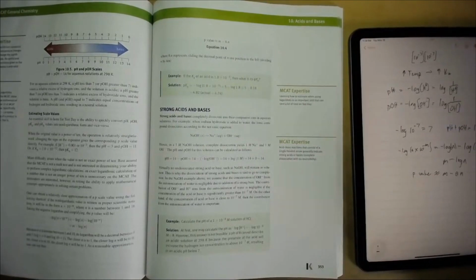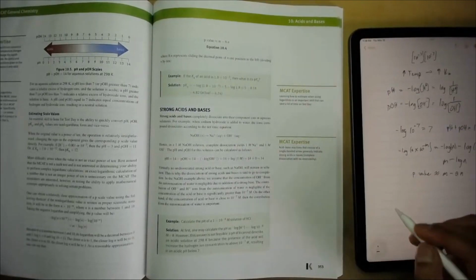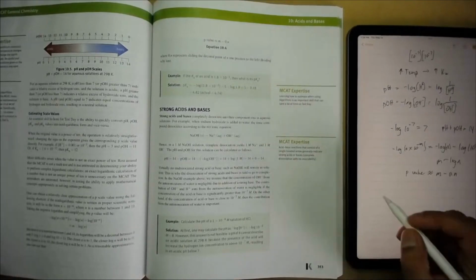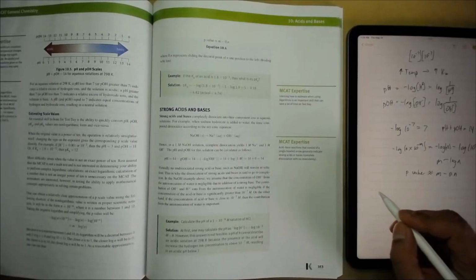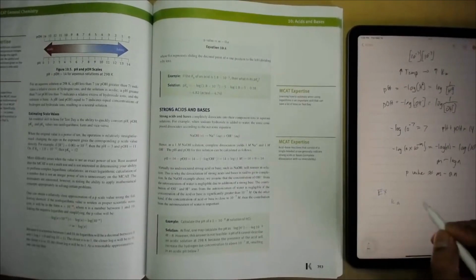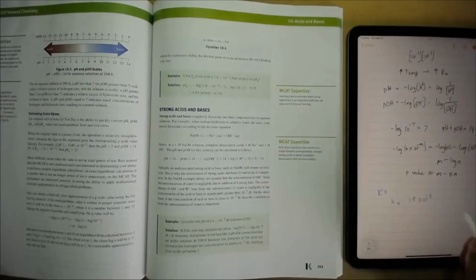P-value. Let's do an example where the Ka of an acid is 1.8 times 10 to the minus 5. And what is its pKa?